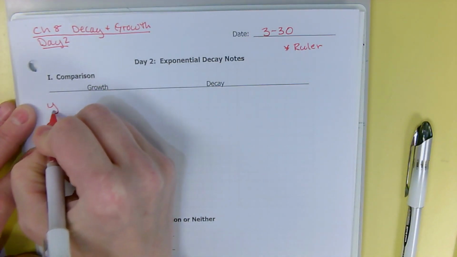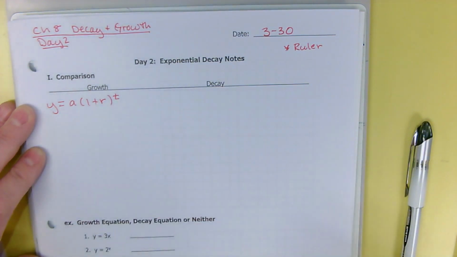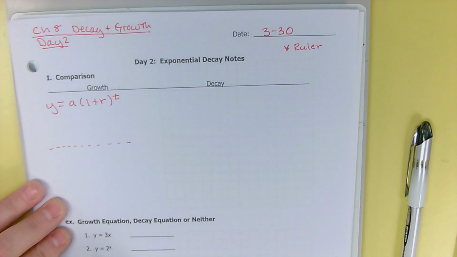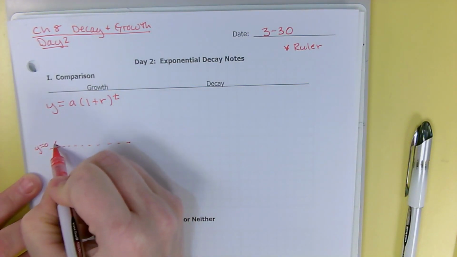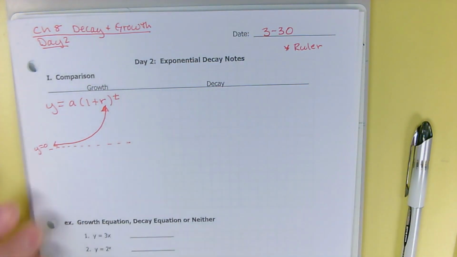So yesterday, we learned growth. And the equation was y equals a times (1 plus r) to the power of t. And we're just going to sketch this. So with growth, you have an asymptote at y equals 0, and the curve gets infinitely close to the asymptote and then shoots upward.